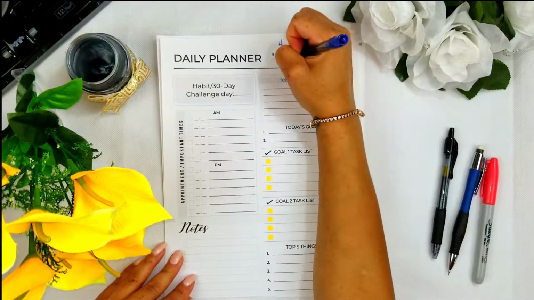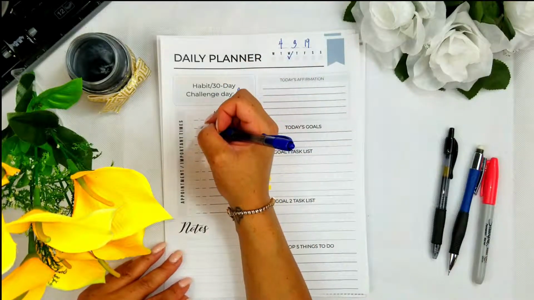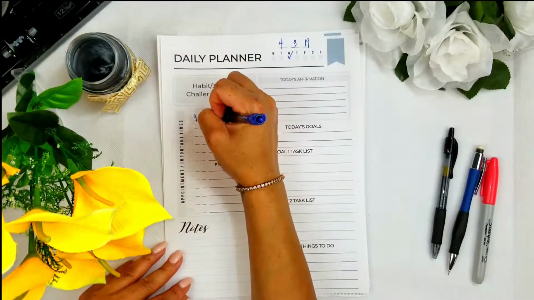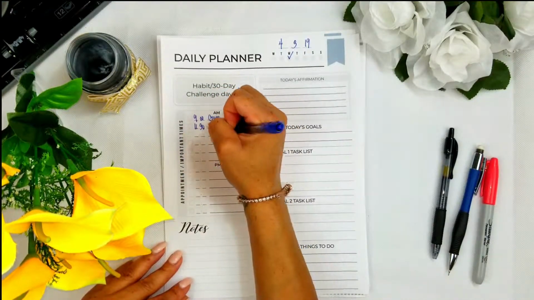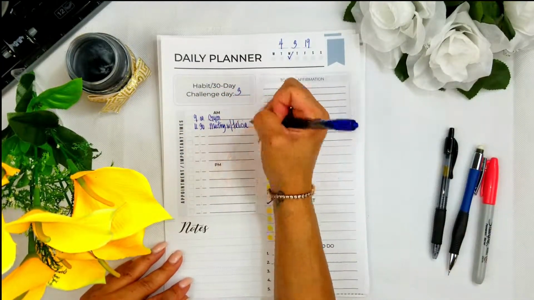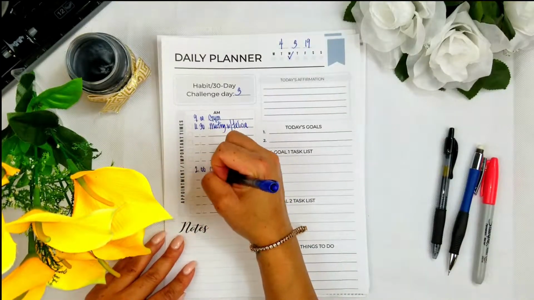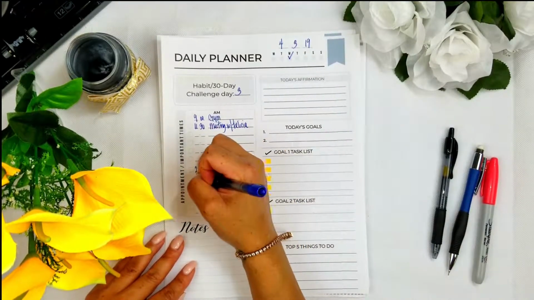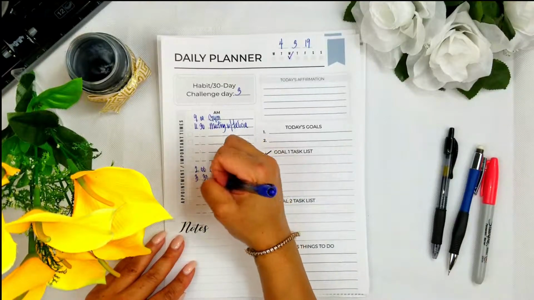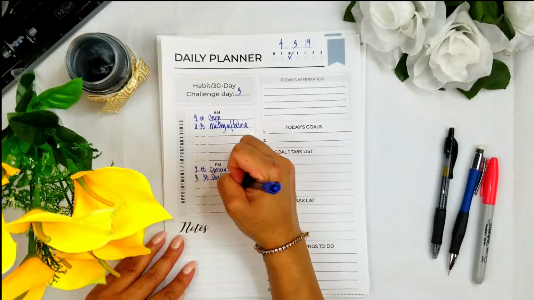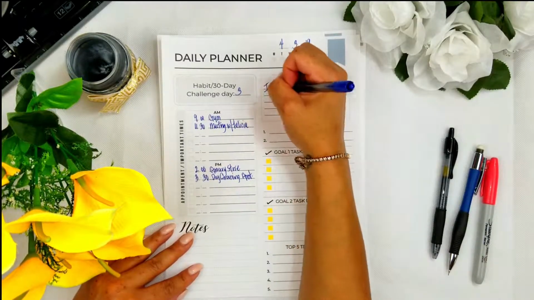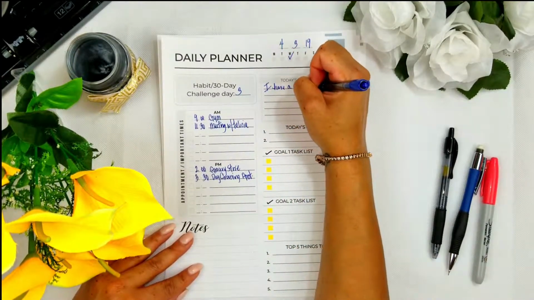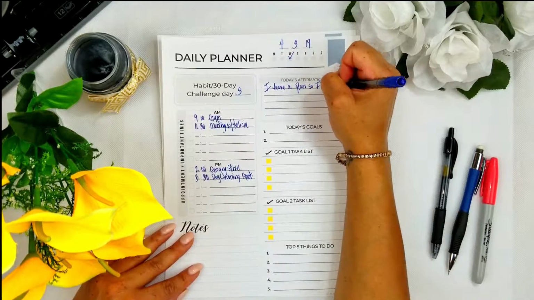Finally, we have the daily agenda planner page, which you will need to print 7 of these each week. Start by entering the date and checking off the day of the week at the top of the page. Then enter which day you are on for your 30-day challenge. Enter any appointments you may have in the designated section, and then write your affirmation for the day and repeat it out loud at least 10 times to speak it into existence.